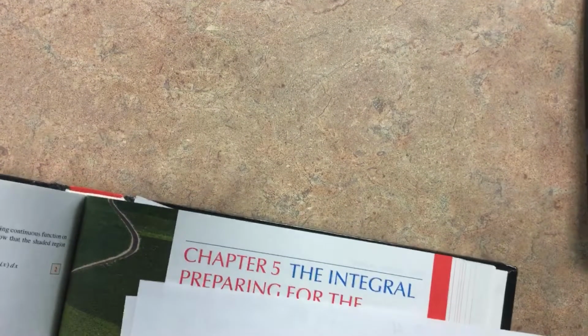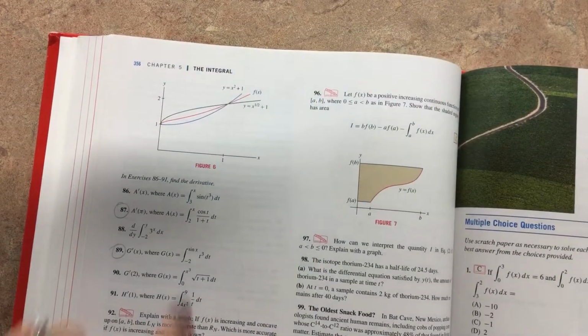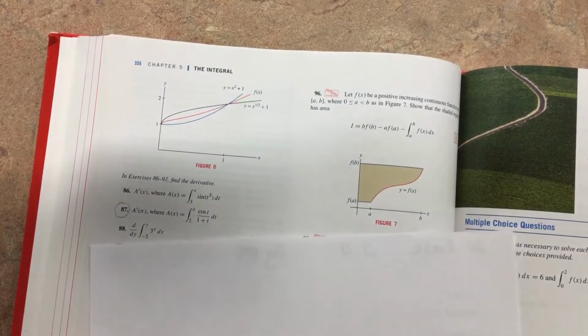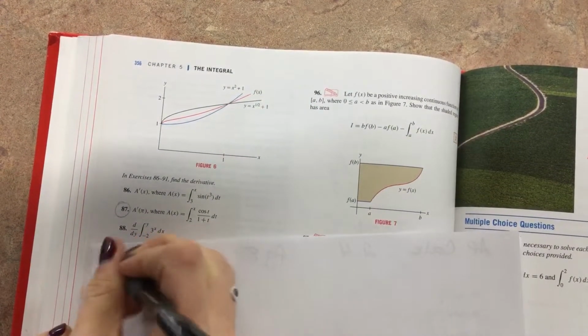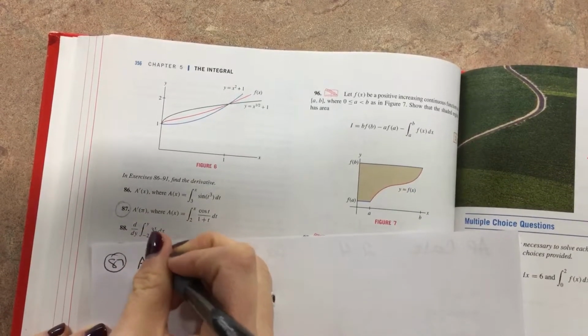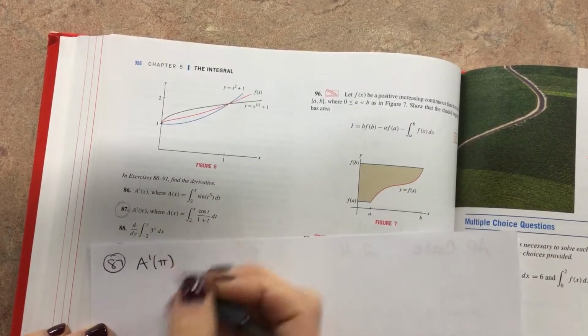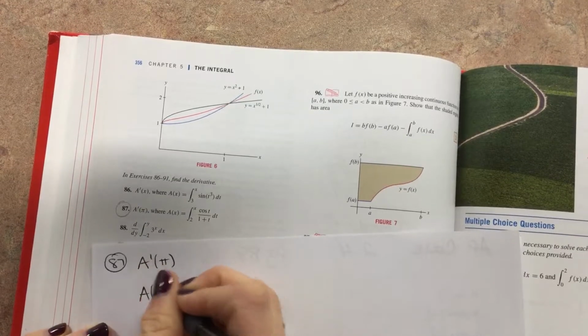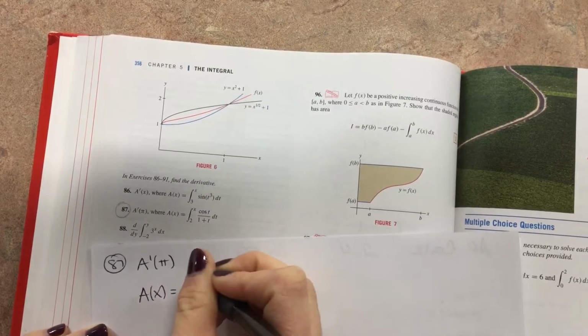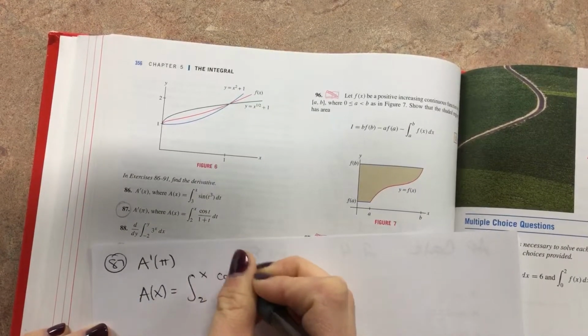Okay, our last ones here, whoops, ignore that page. Our last ones are 87 and 89. Sorry, my book is hard to manipulate under this camera. There we go, 87 and 89. So we've got a prime of pi, and then it says that a of x is equal to this integral right here.